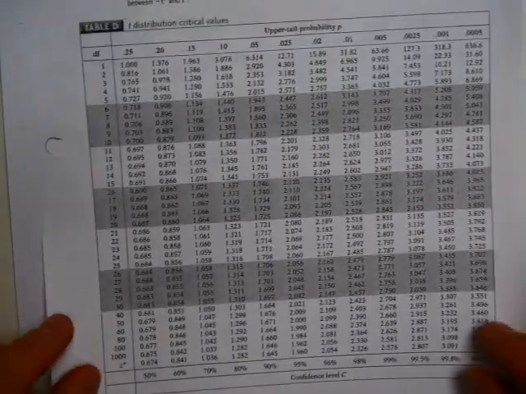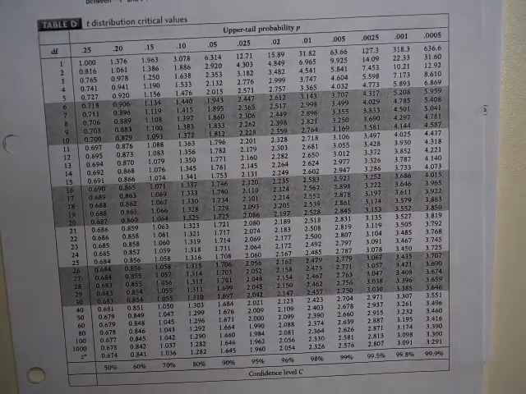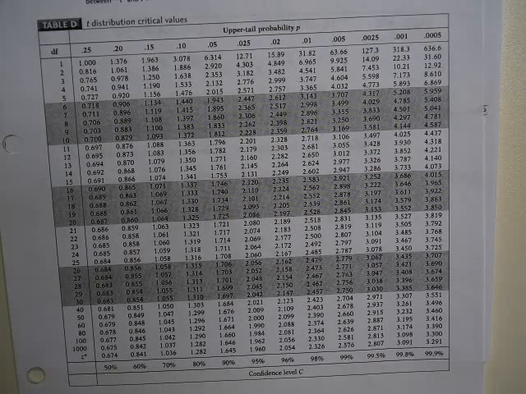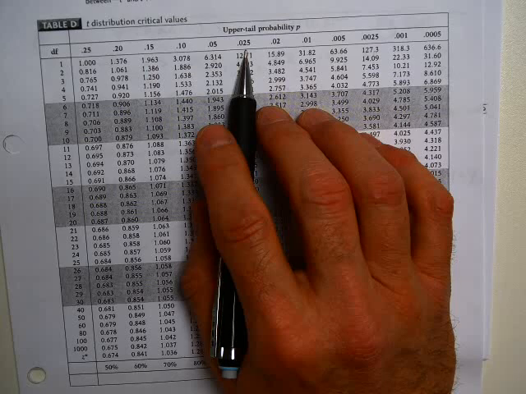So look at our new table here. It's actually pretty useful. We can either look at the upper tail probability, which means what percent would be in the tail, in either of the tails really. If a 95% confidence interval is what we're looking at, it's going to be 2.5%, so 0.025.